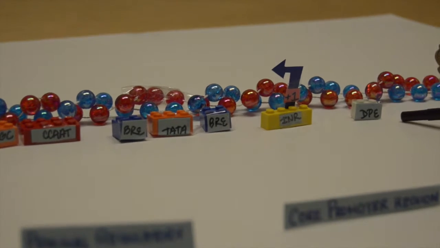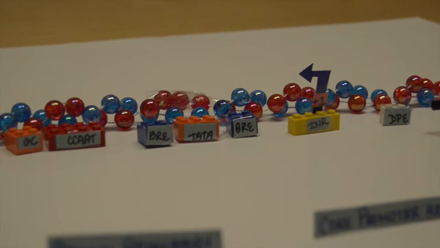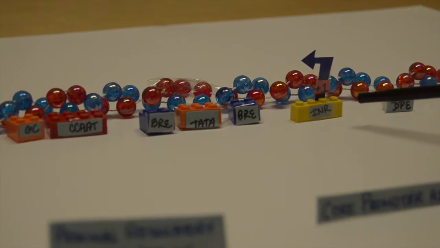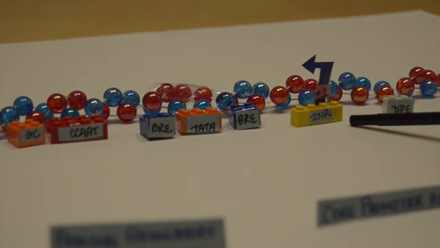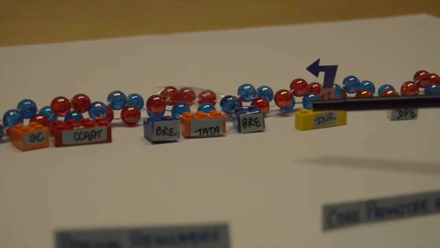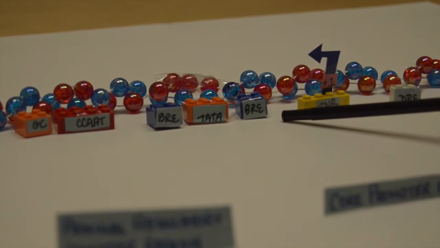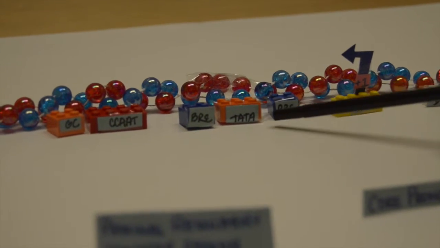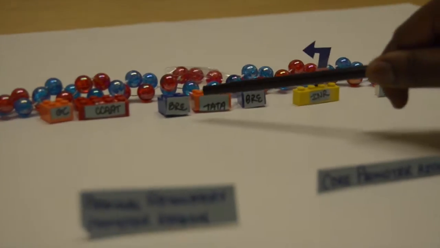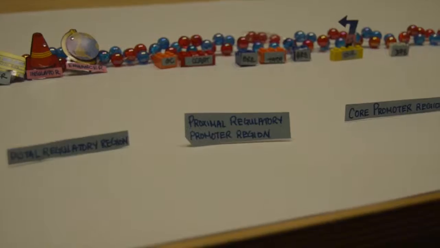The core promoter contains the DPE, which is the downstream promoter element, then followed by the INR, the initiation region, followed by the downstream B recognition element, then we have the TATA box, and the upstream B recognition element.